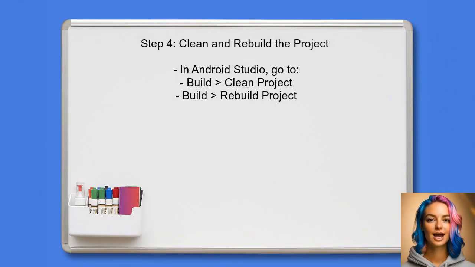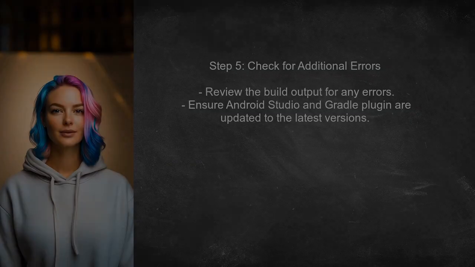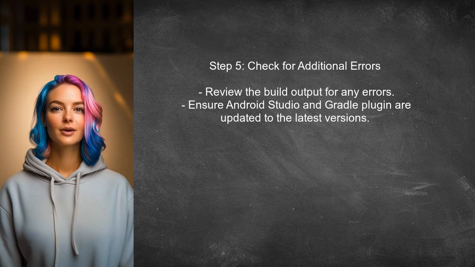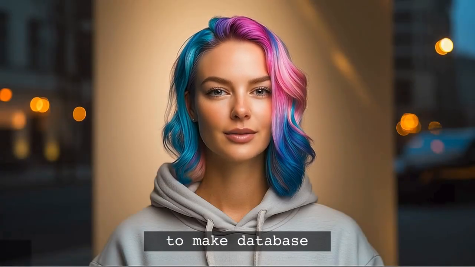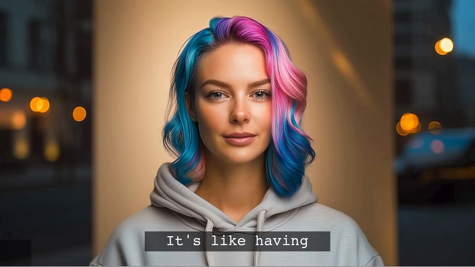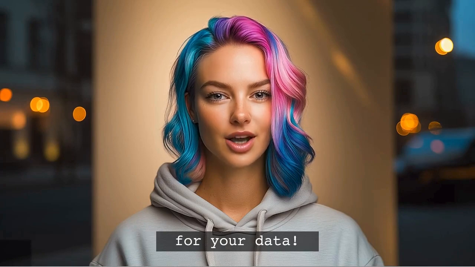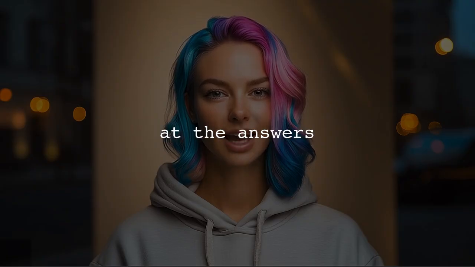After making these changes, the user should perform a clean build of the project. This can help regenerate the necessary implementation classes for Room. Finally, the user should check for any additional errors in the build output. If the issue persists, they may need to ensure that their Android Studio and Gradle plugin versions are up to date. Fun fact, did you know that the Room Persistence library is designed to make database access easier and more efficient? It's like having a personal assistant for your data. Now let's look at the answers provided by other users.